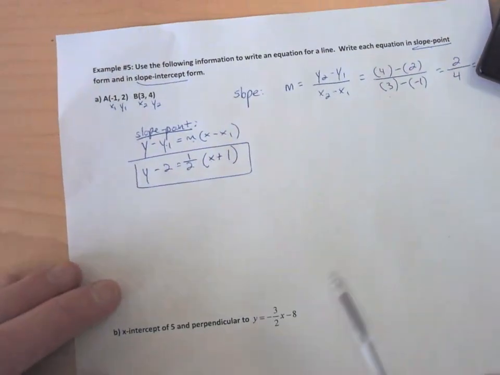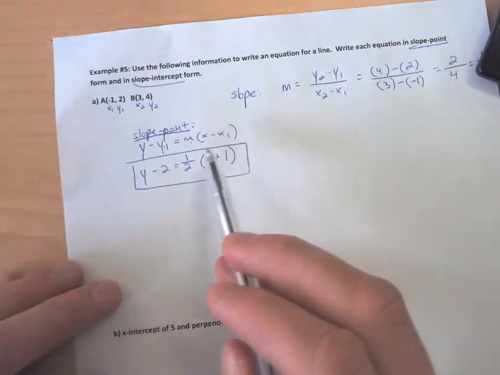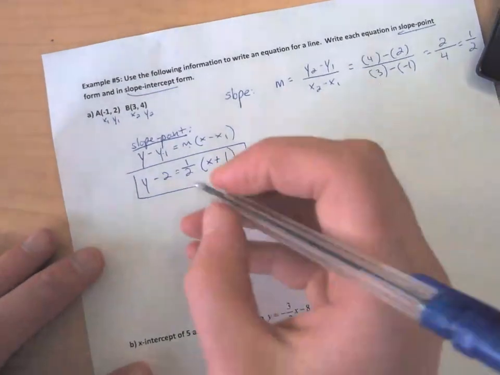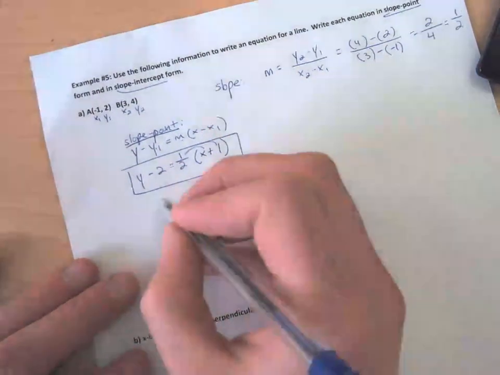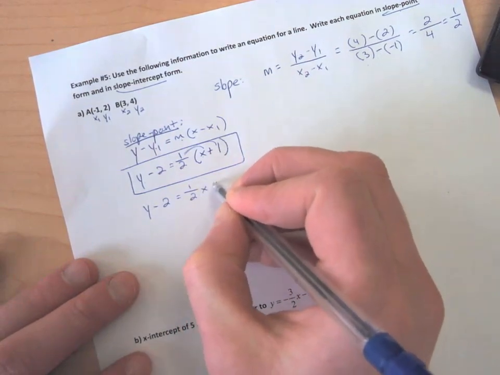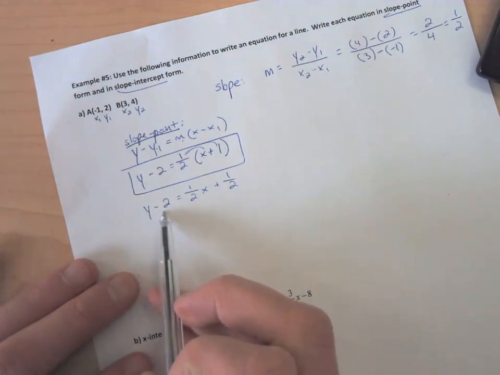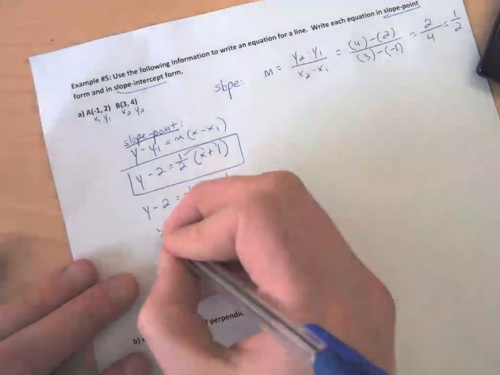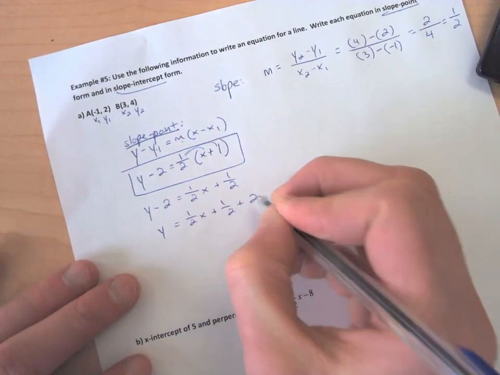Solved it. So now if we want to go into slope-intercept form, I have to rearrange this until I get to the form. So let's distribute this into the brackets to get rid of it. So it's going to be y minus 2 equals half x plus a half. And now I have to get y all by itself, so I have to add this 2 to the other side. So it's going to be y equals half x plus a half plus 2.